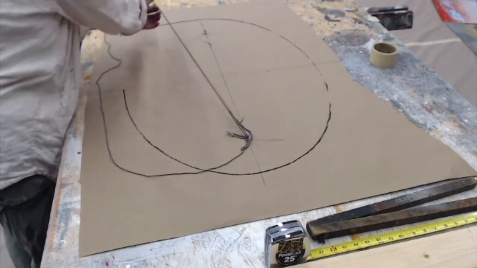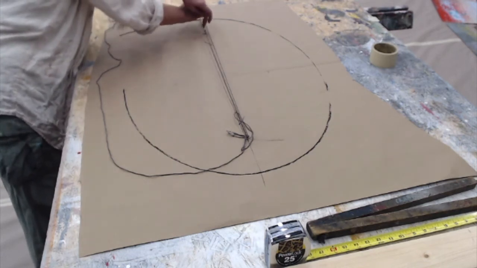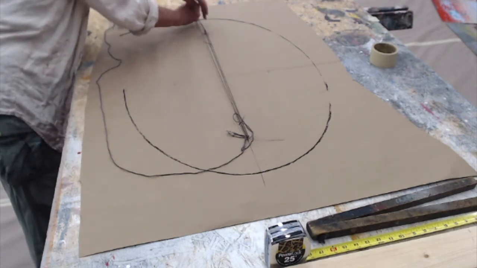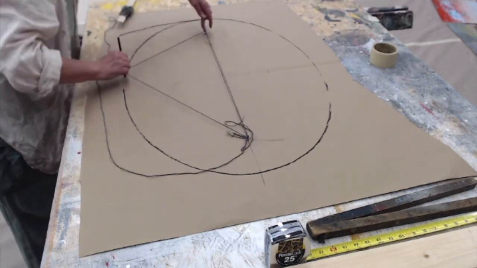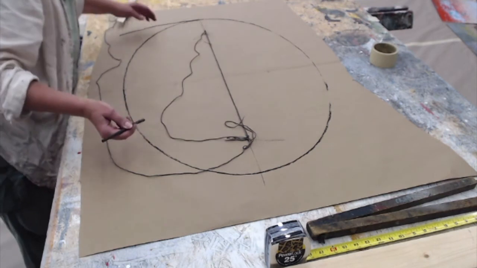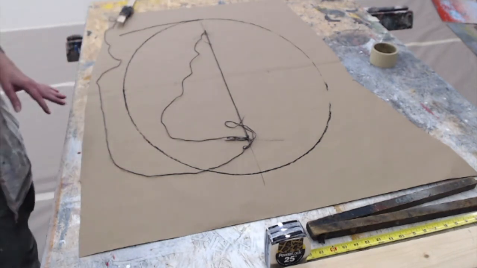Oh, I missed the screw. See what happens? There's the screw. Right. So, yay! And we have an oval. All right. Isn't that the coolest trick ever?